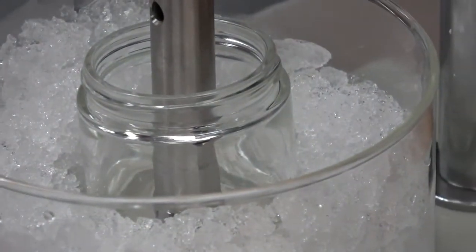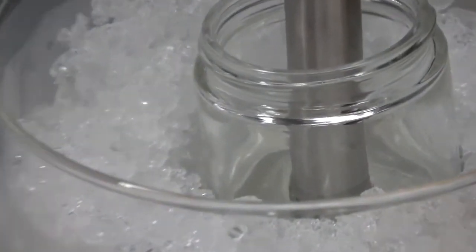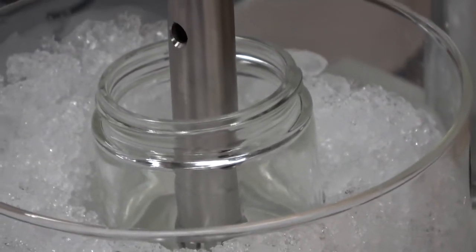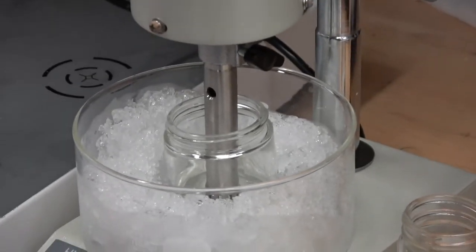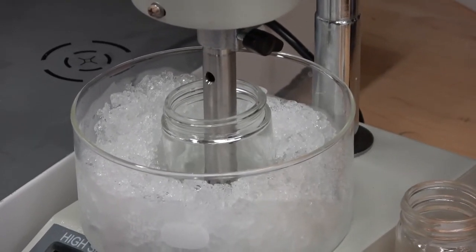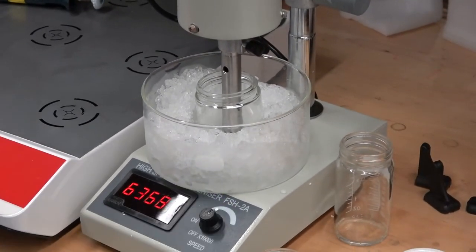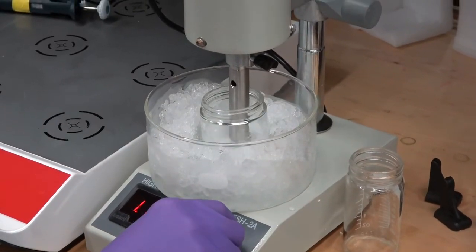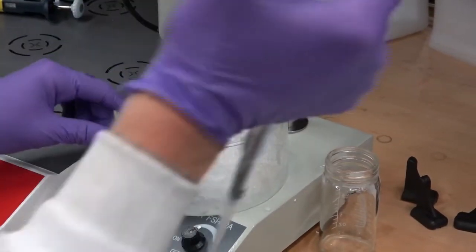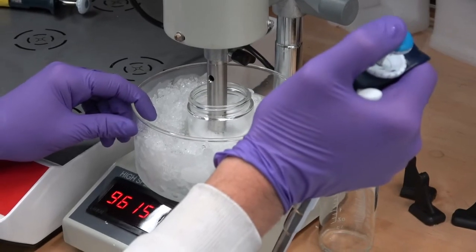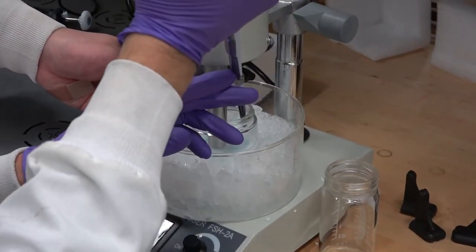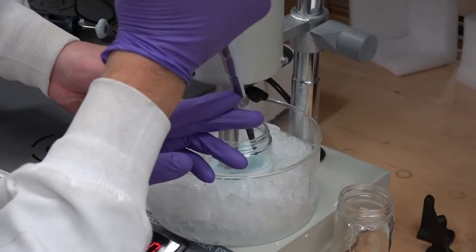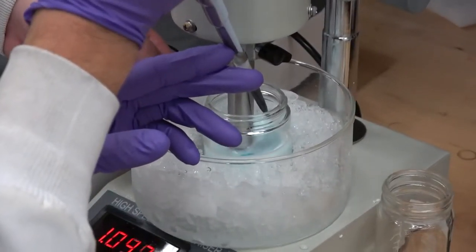And then, first I'm going to turn this on and then slowly add 3.5 mLs of the oil phase. So you can see it stirring. And see how I'm putting it in drop by drop?